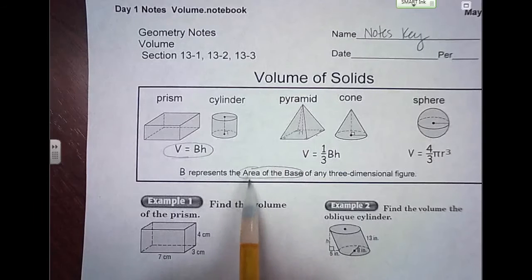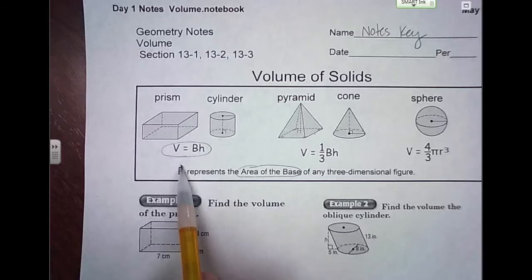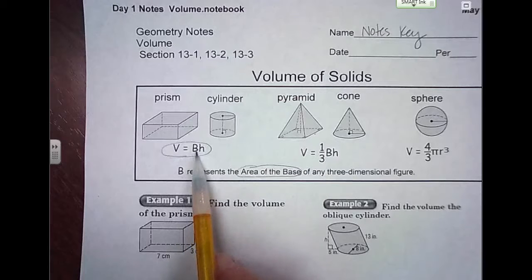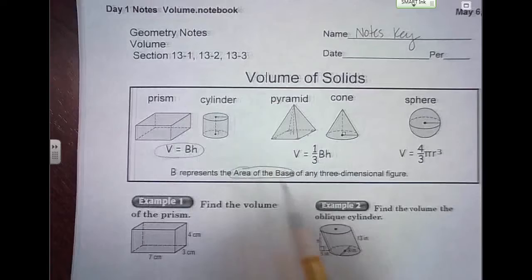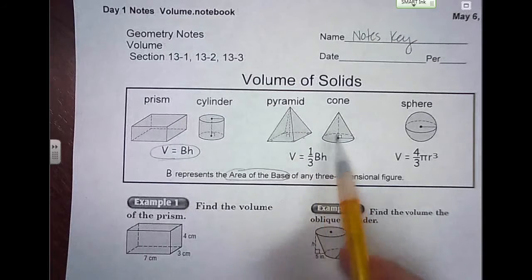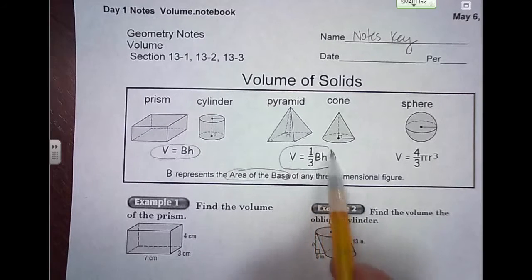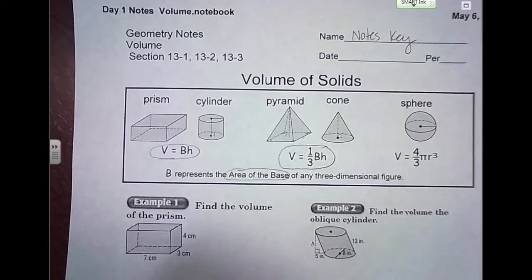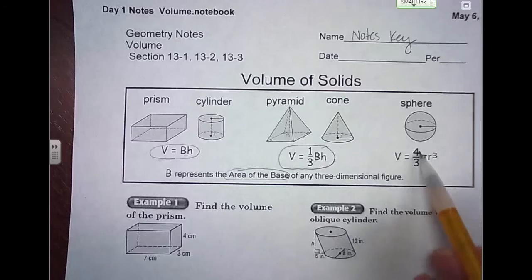So we've done that before when we just did surface area. We had that capital B. The capital B is the same thing here, area of the base. Then we have our pyramid and our cone formula, 1/3 times base times height. And then for a sphere, it's 4/3 pi r cubed, so using the radius there.